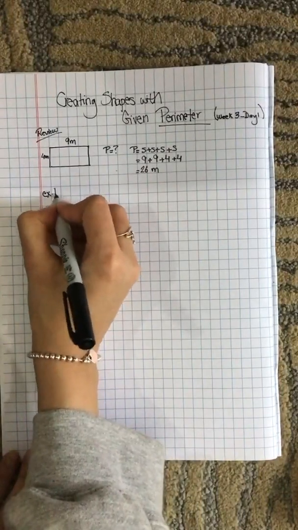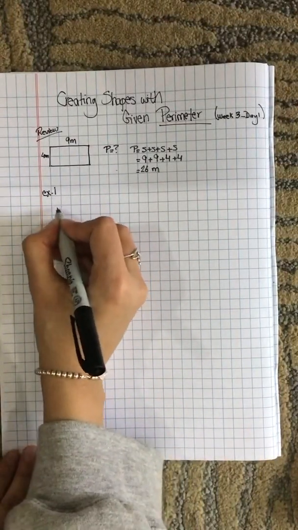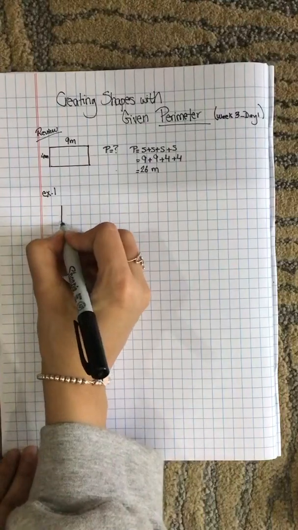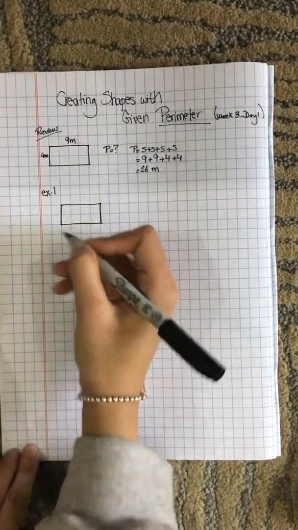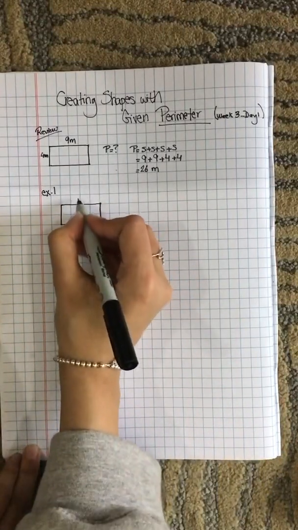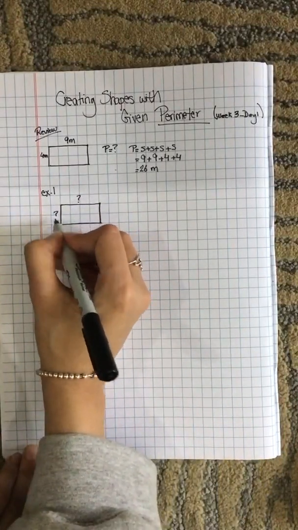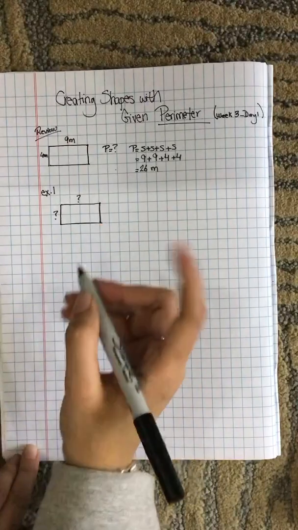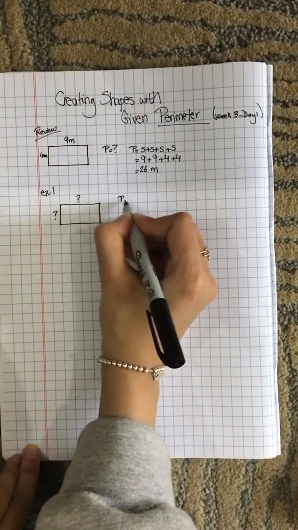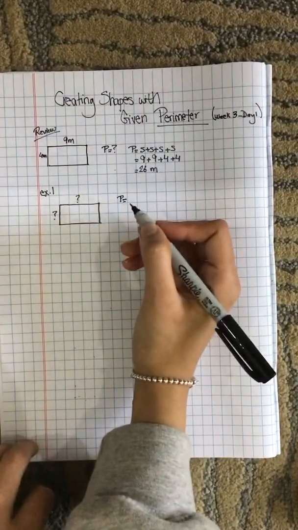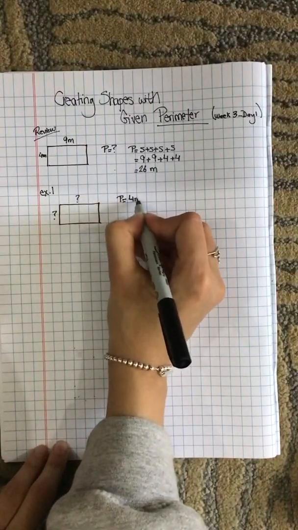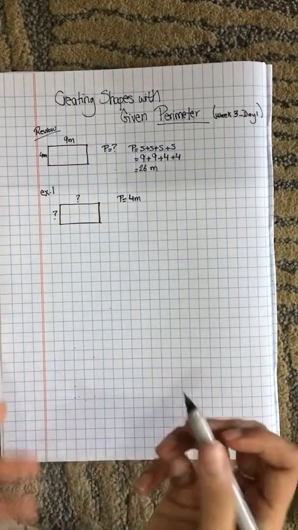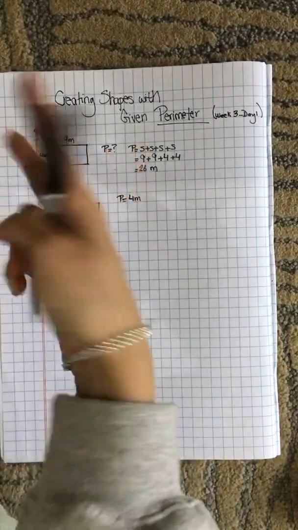Example 1. What if I told you, here's a shape, and I'll keep the same shape so it can always be standard for you. I don't know what the length and the width are, I don't know what the sides are, but you do know that the perimeter is equal to, let's do an easy one first, 4 meters. But I don't know the sides, so now we're just flipping it.